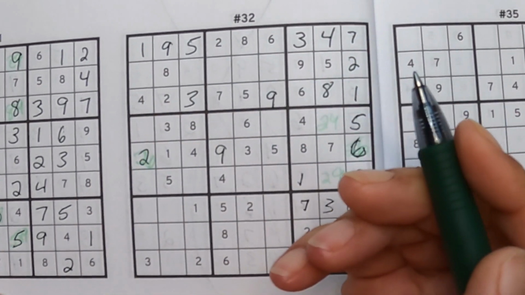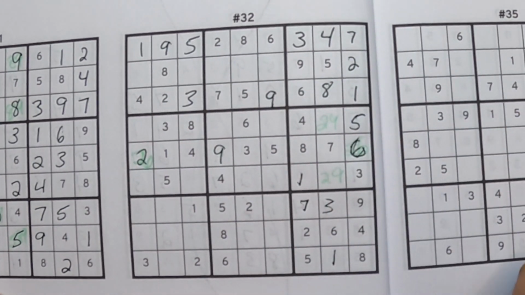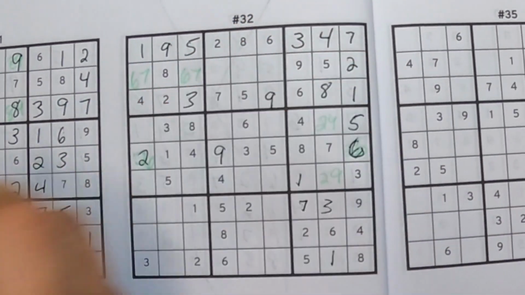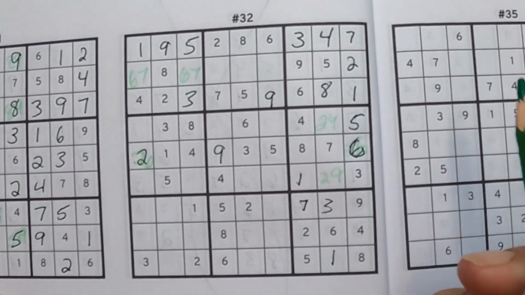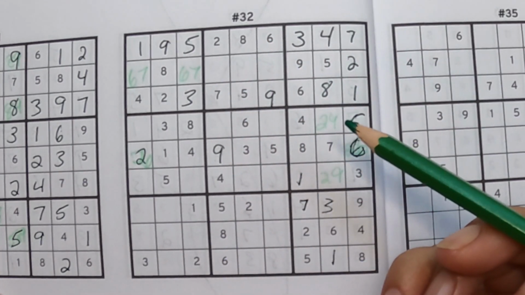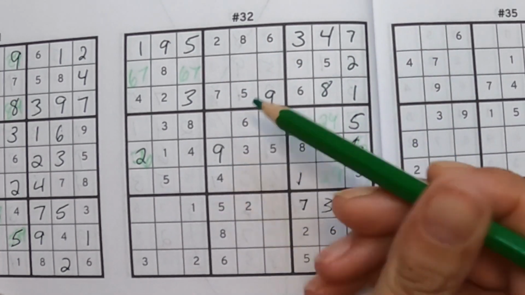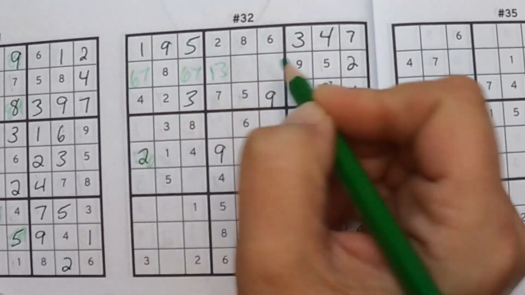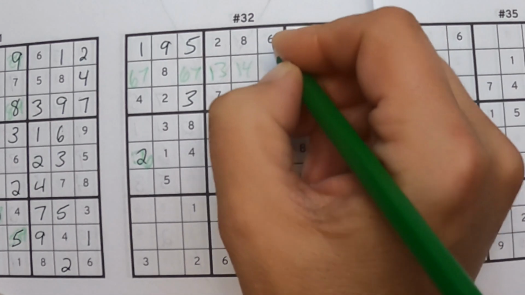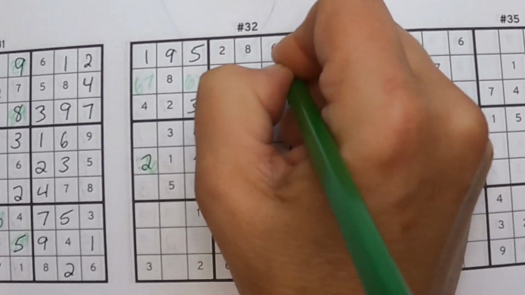For this box now, we're missing 6 and 7, and I don't see any help. So 6, 7, 6, 7. For this box, we're missing 1, 3, and 4. We've got a 4 here, so 1, 3. 3 here, so 1, 4. And no help here, so 1, 3, 4.